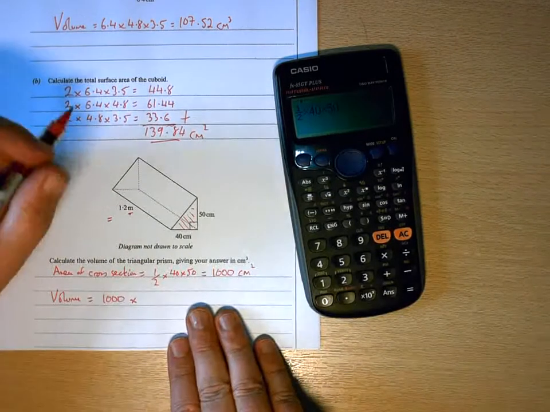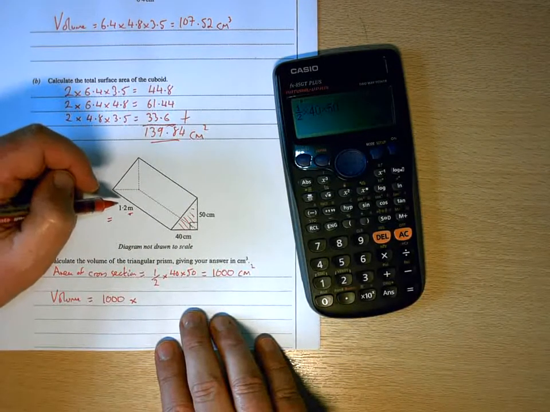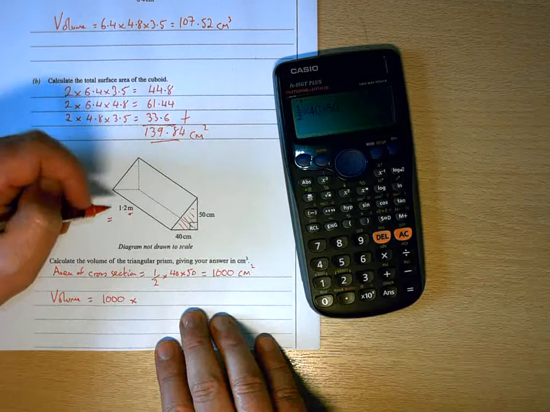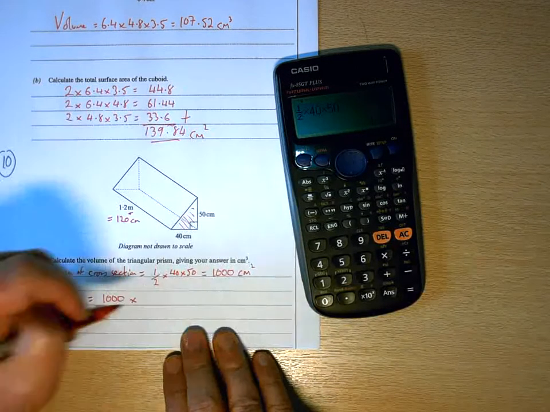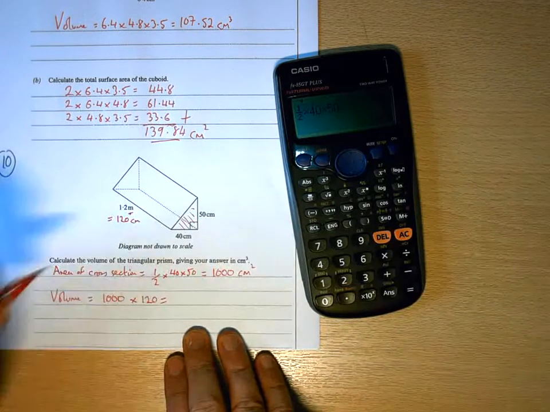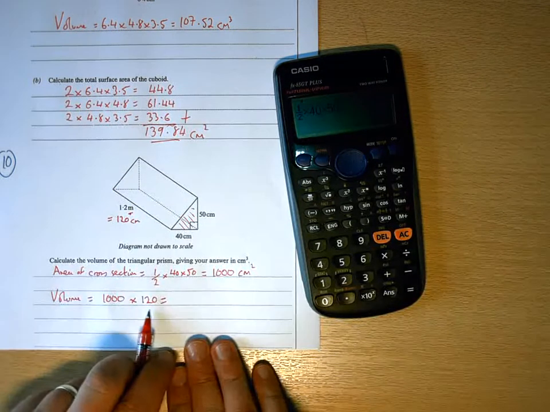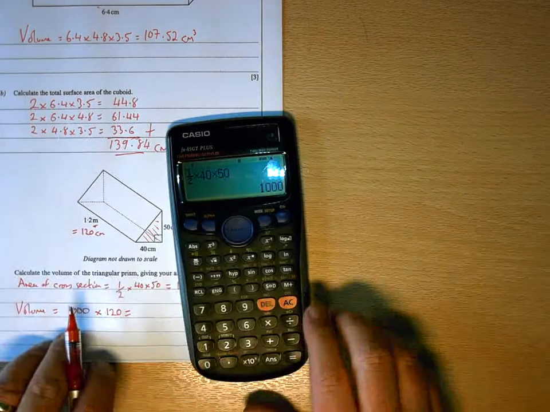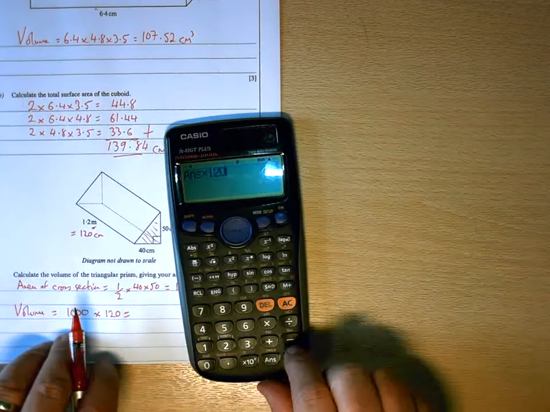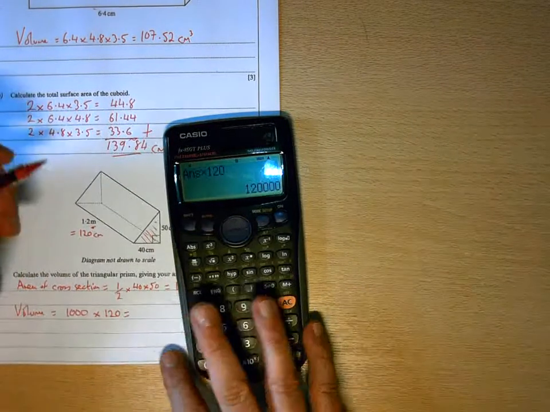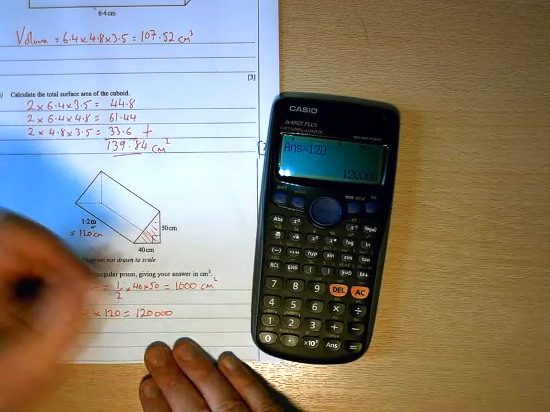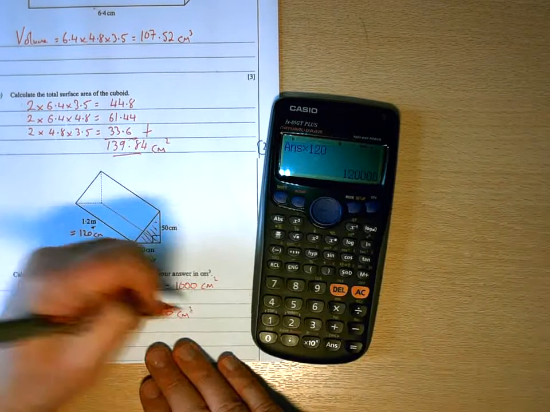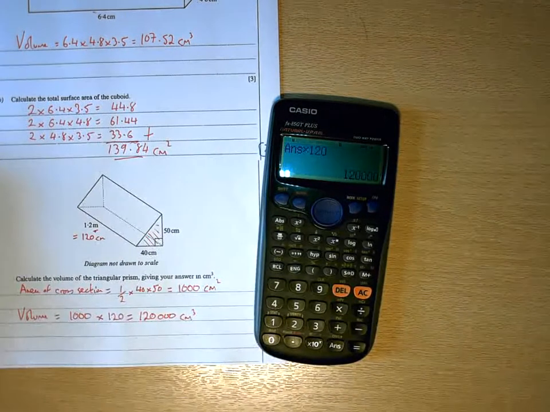We should know there's 100 centimeters in a meter, so 1.2 meters is going to be 120 centimeters. So we do 1000 times 120 and we get 120,000. And the units for volume, centimeters cubed.